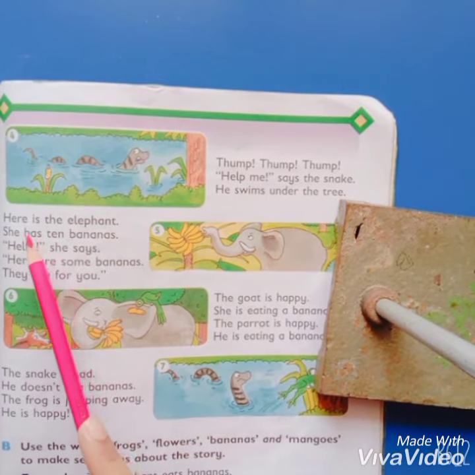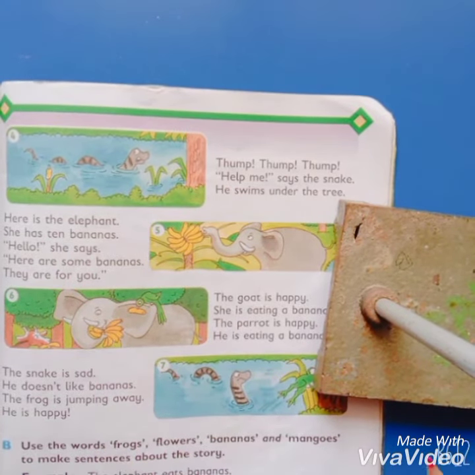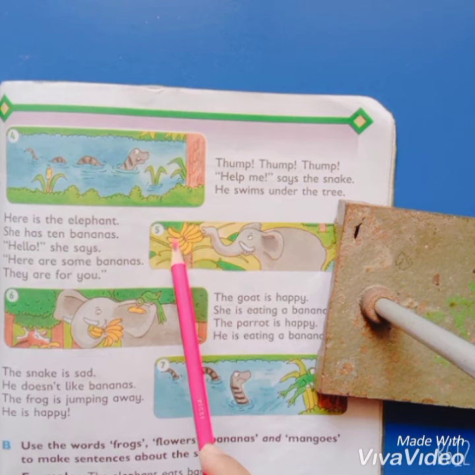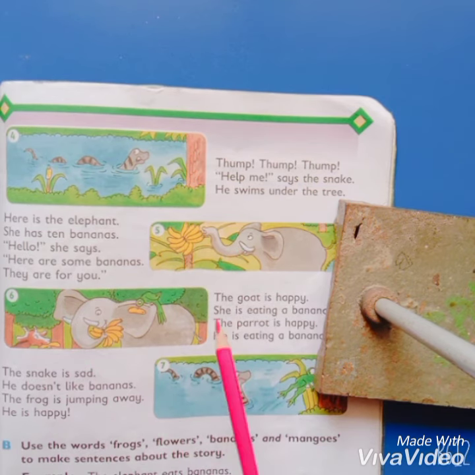Now let's read. Here is the elephant. She has 10 bananas. Hello, hello, she says. Who says hello? Elephant says hello. Here are some bananas. They are for you.